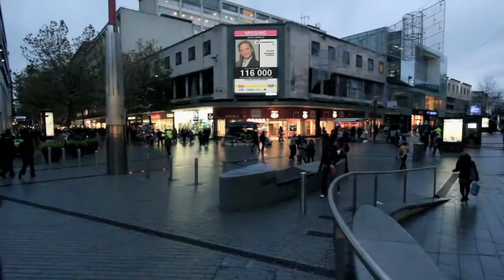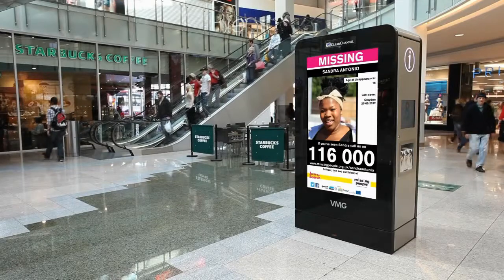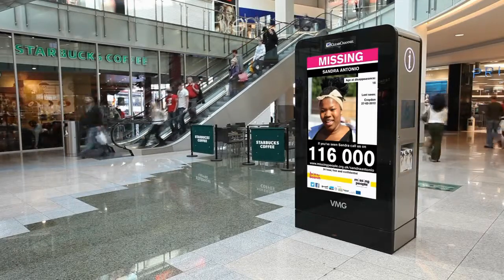Within the association, the trade body, we have a digital working group, and one of the members of that group suggested that digital outdoor could be used to help find missing people. We were very pleased to be approached by the Outdoor Media Centre. They introduced us to Grand Visual, and together we have launched probably the most exciting charity campaign in the country.